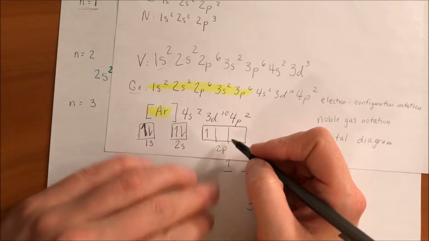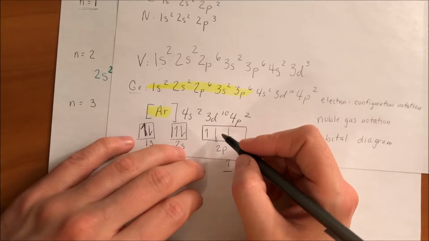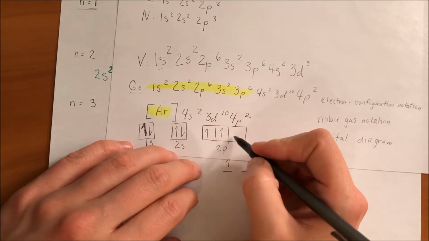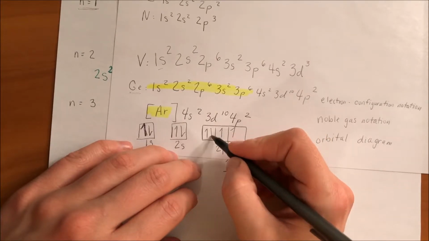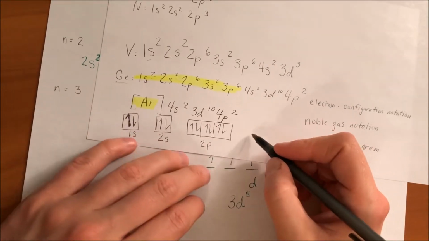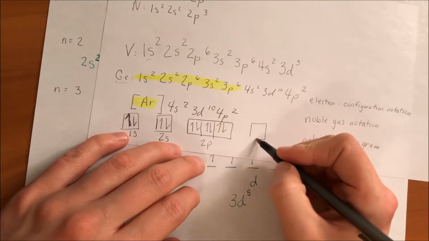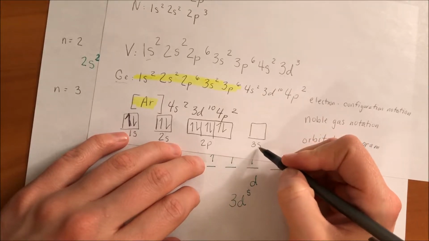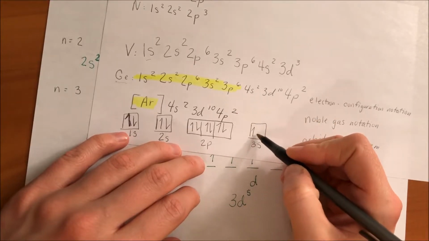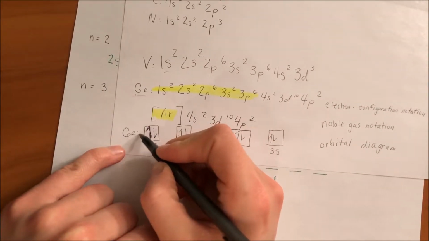So let's fill those. And again, when we're filling these, we want to follow our rules. Hund's rule states that the electrons must be singly placed in an orbital before we can double up. So let's place our 6 electrons: 1, 2, 3, 4, 5, 6. Alright, now let's keep going. Now we're back to the 3s, which will just be a single box because there's one orbital within the 3s subshell. It has 2 electrons, one spin up and one spin down. And again, I'm just going to label this germanium.